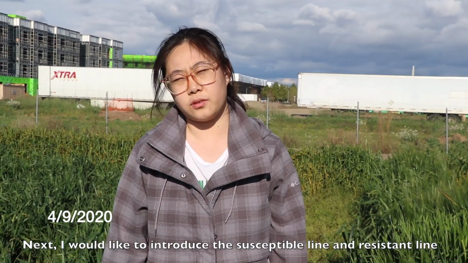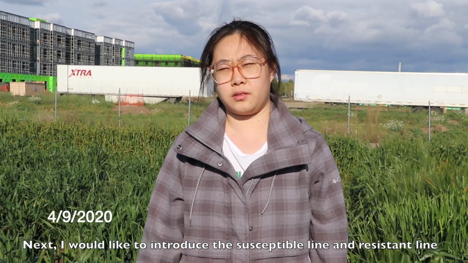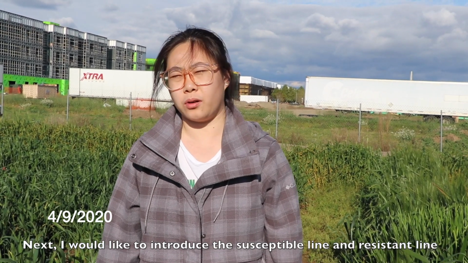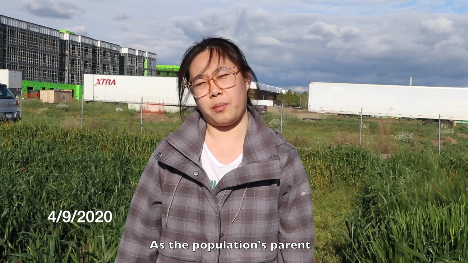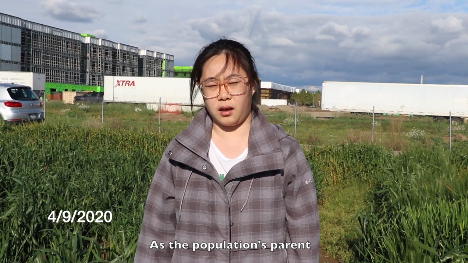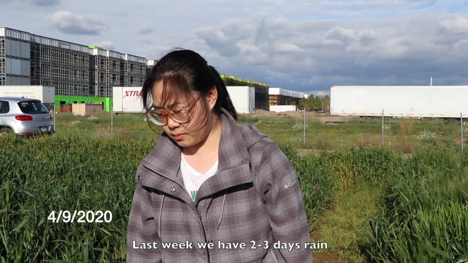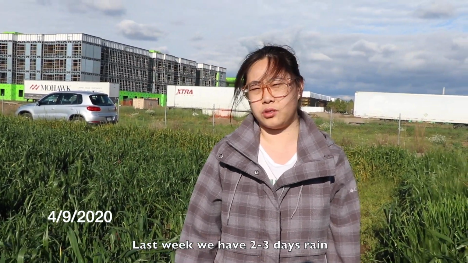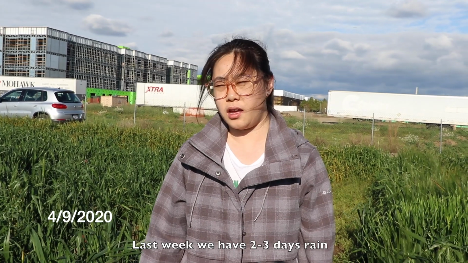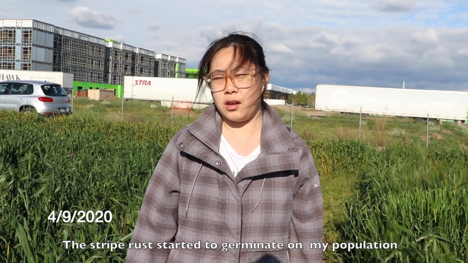Next, I would like to introduce the susceptible and resistant lines, which are the parents of my population. After the rain last week, we had two to three days of rain, and the stripe rust started to germinate on my population.